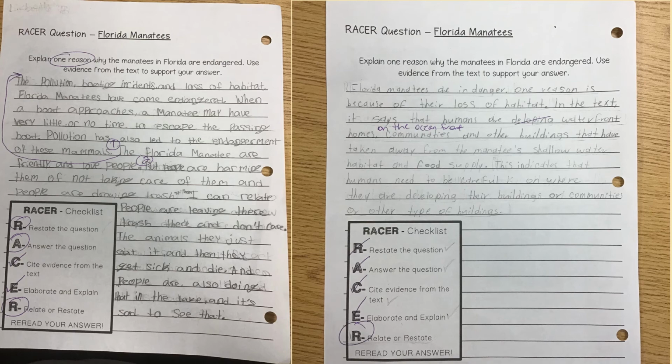And then you explain that. When people develop homes on the ocean front, this takes away from the habitat of the manatees. This also takes away the aquatic plants that the manatees feed on for their lives. As a result, when people build homes on the ocean front, it takes away from the homes where the manatees live and the food on which they depend. This is one of the reasons why manatees, the Florida manatee, are becoming endangered.